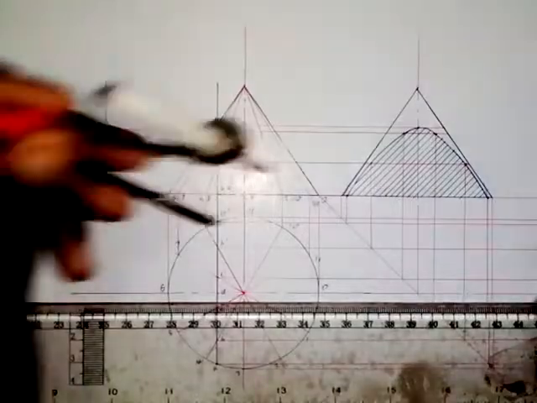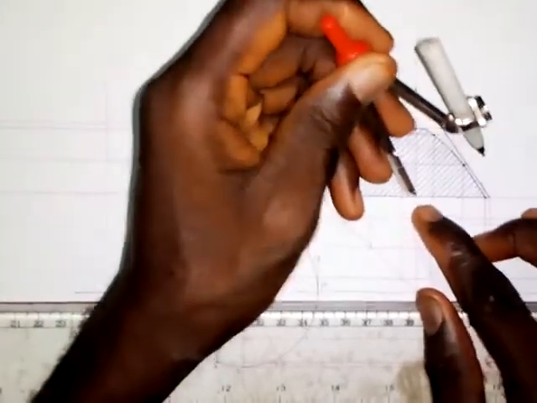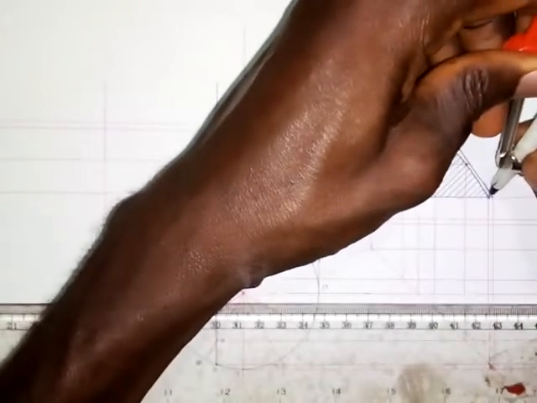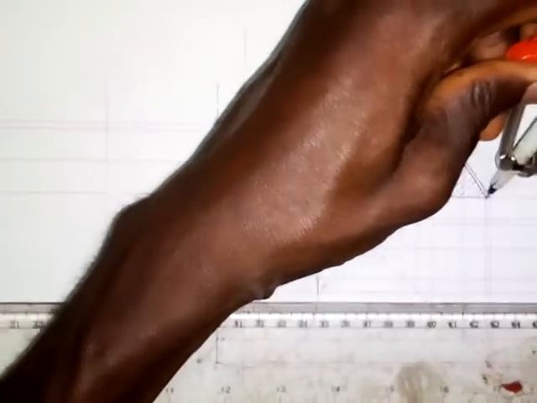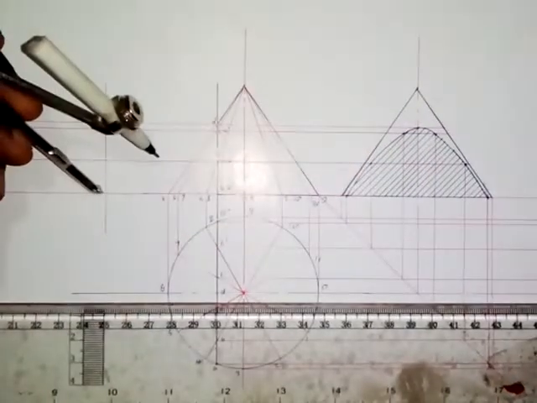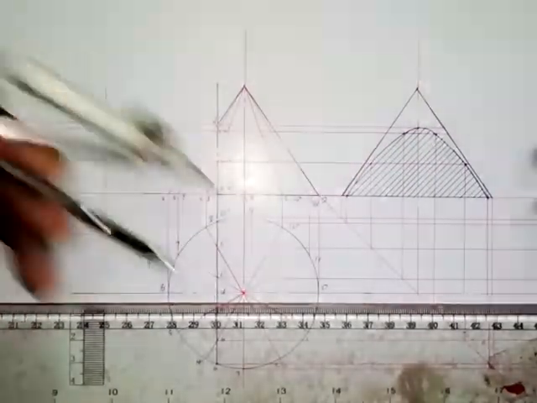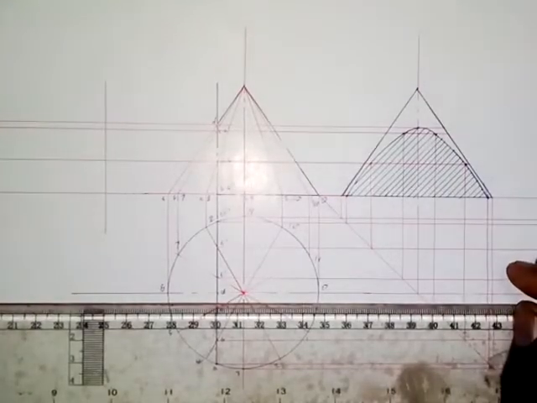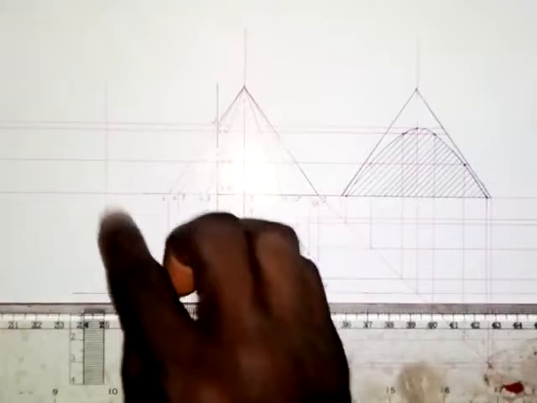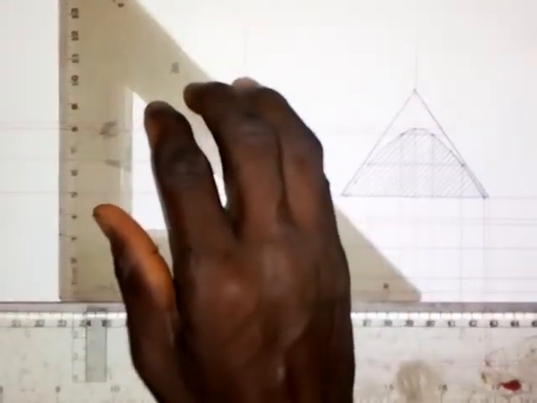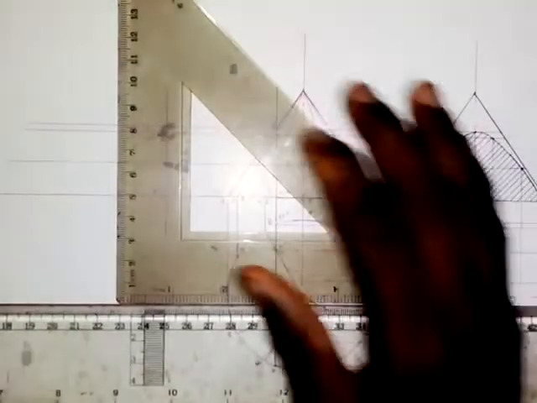The next thing I'm going to do is take my compass, then take this distance from this center line to this side. Take this distance from here to here. I believe you can see it. Then I'll bring it here. Oh, this is too short. So I'm going to ignore this line. I need to move away very well.